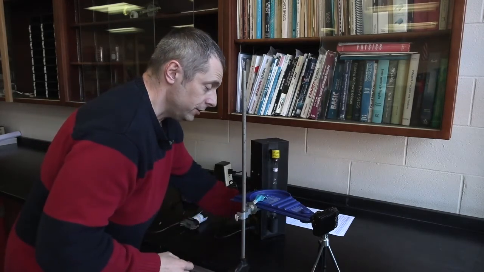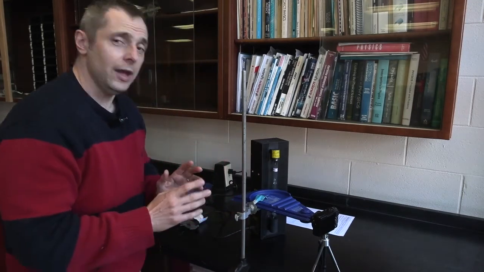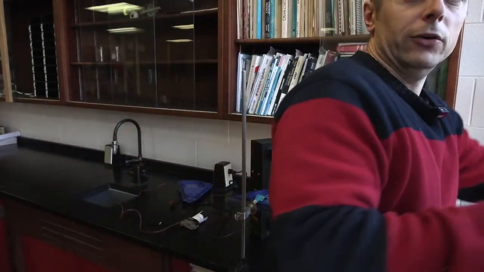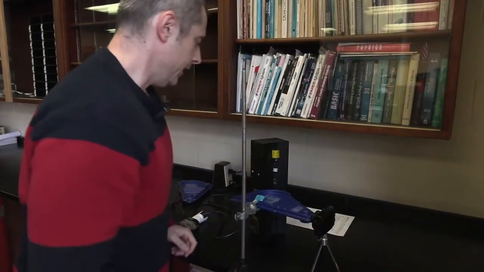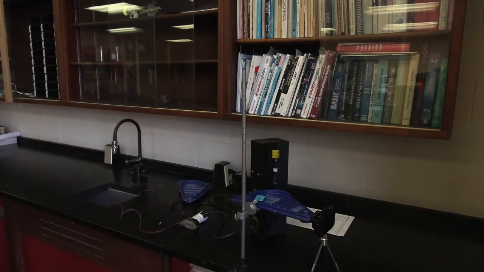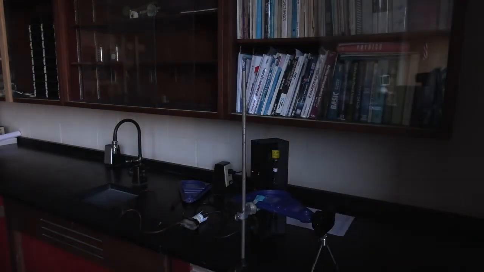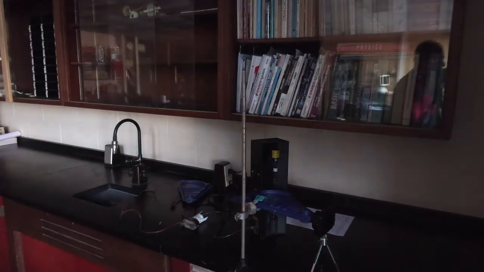But first I have to turn this light on. Well, actually, before I turn it on, I don't want it to get too hot. I first have to get rid of the lights in this room. So I'm going to pull the shade down over here. And I'm going to go run over and turn out the lights. I'll pull this shade down behind the camera too, darken it a little bit more.